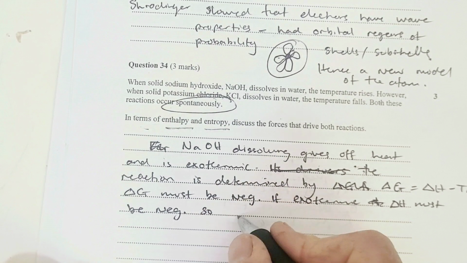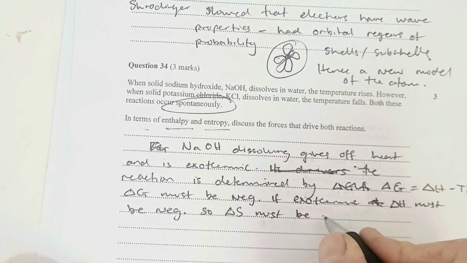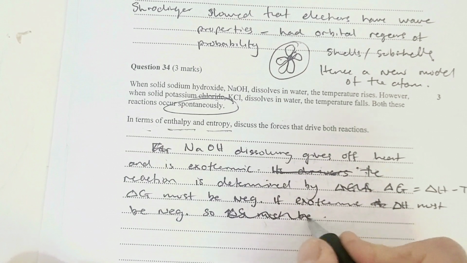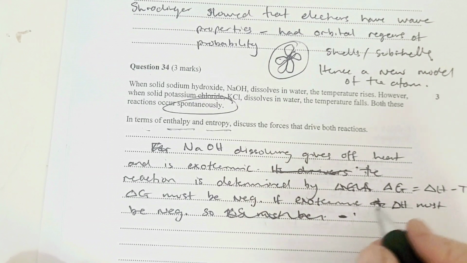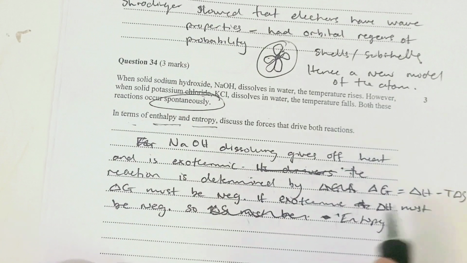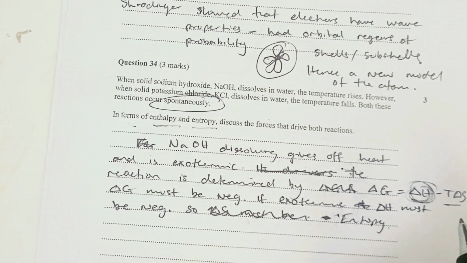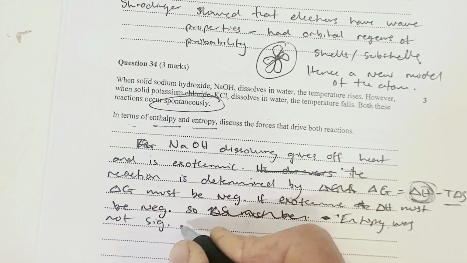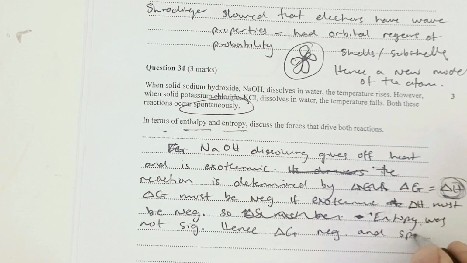So delta S must be minus entropy. Basically, what we're saying is that this value is usually much bigger, so entropy was not significant, hence delta G negative and spontaneous.